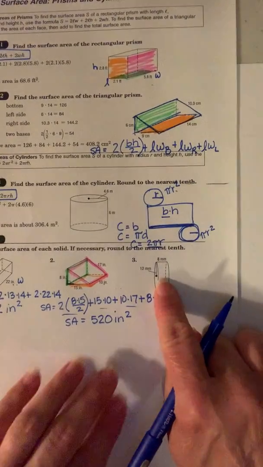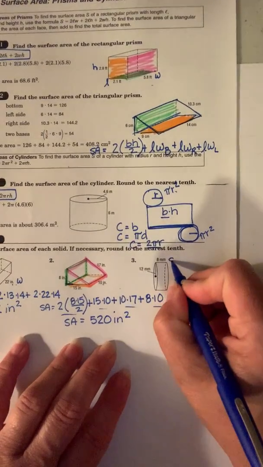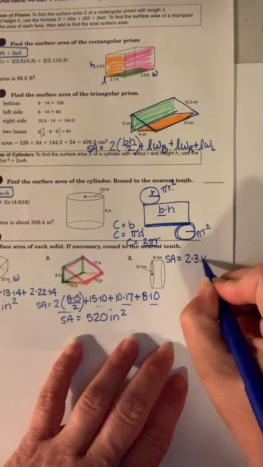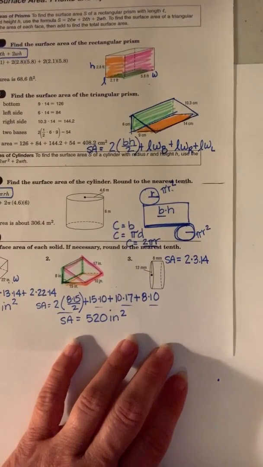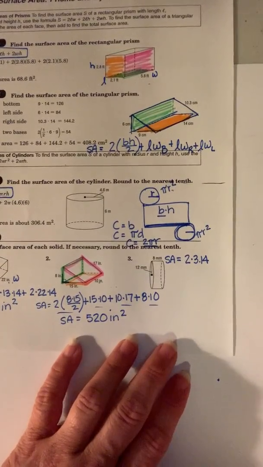And the last one. This one is the 2 pi r squared plus 2 pi r h. So surface area 2. Please use 3.14 for pi. A lot of people are getting things marked wrong on those Google Forms because you're using the pi button. Use 3.14.